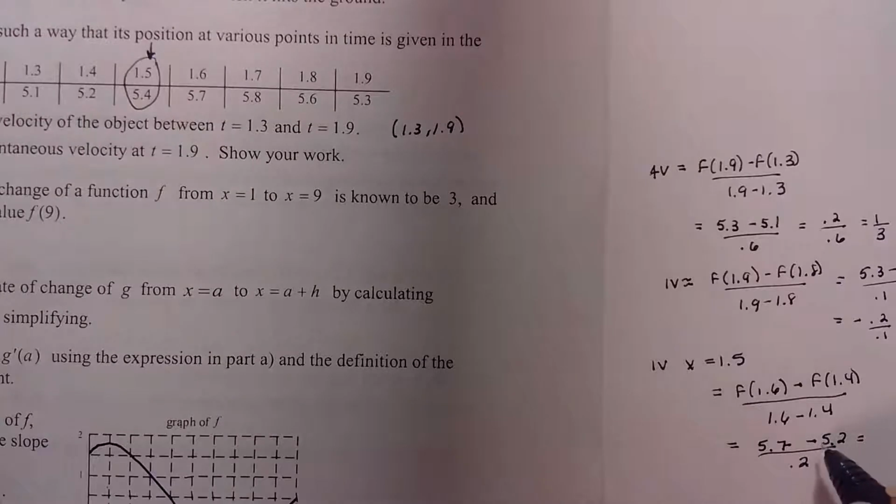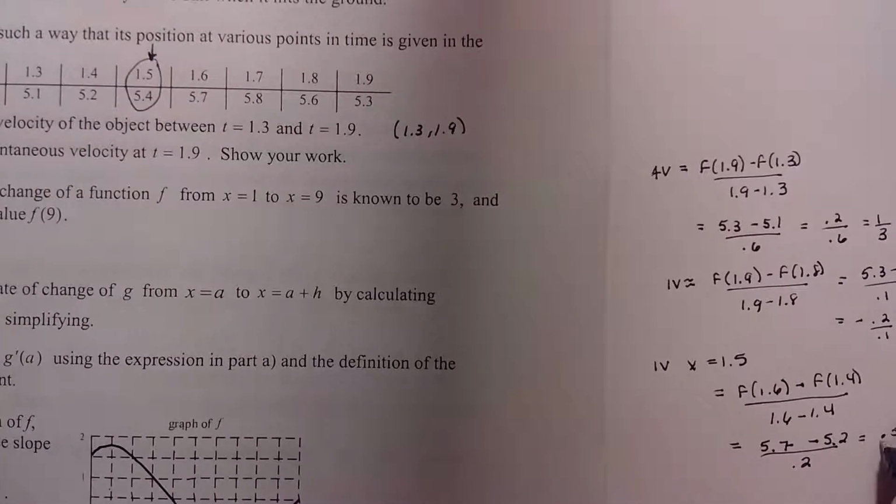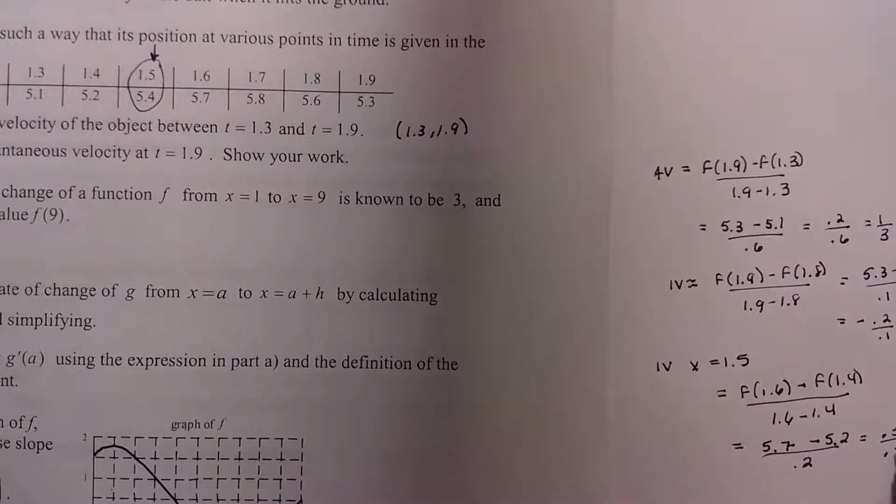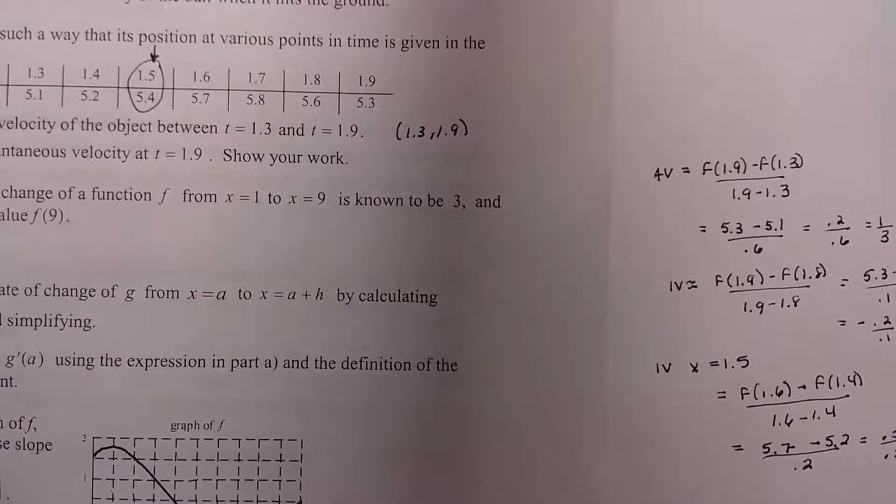So it looks like we have 0.5 in the numerator, and it looks like we have 0.2 in the denominator. And so anyway, that would be 2.5, right? 5/2, roughly.